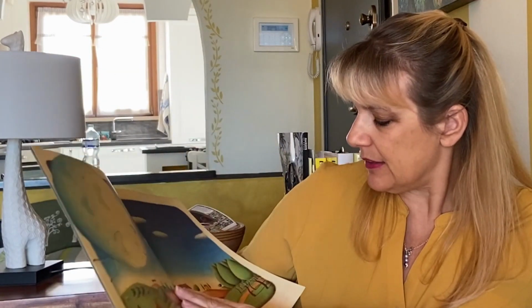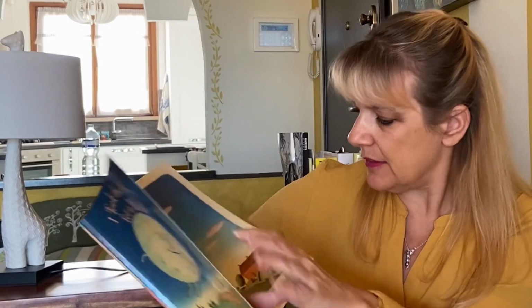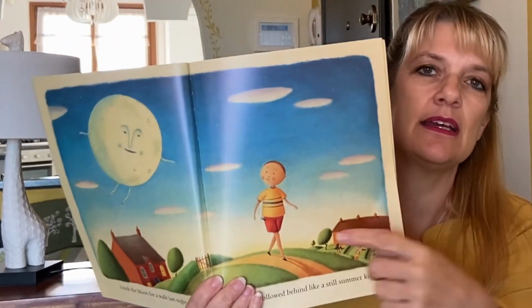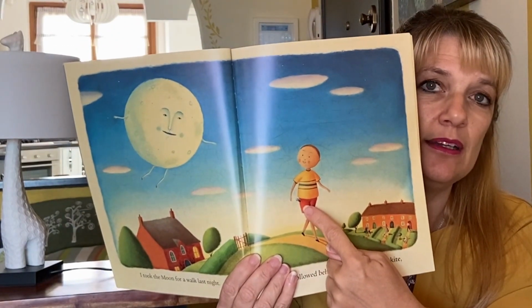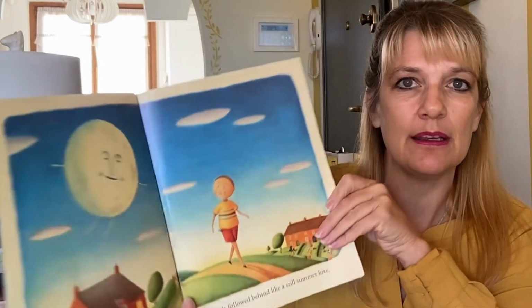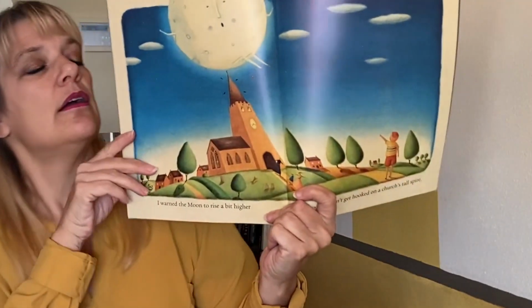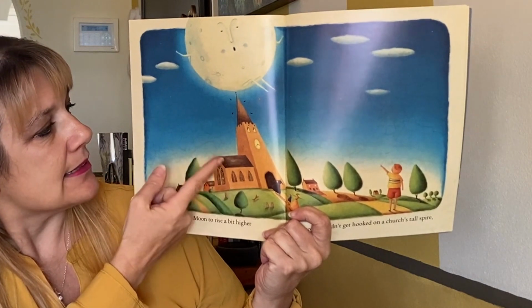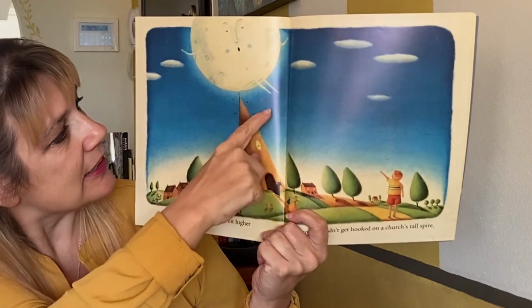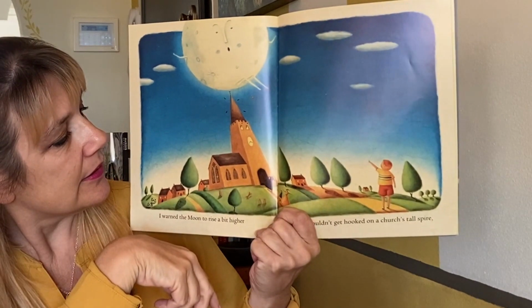Just to show you real quickly the link, we can see that in this very first picture, he has a flashlight in his pocket. All right, so he's already prepared for something, but that's like a little tiny detail that carries us through. And then we see when he's in the woods, he takes out his flashlight. And my favorite thing here is that the moon bumps his butt on the top of the church spire, which of course looks like a face, and he loses a shoe, right? And people around all the houses have these little faces. He loses a shoe. "I warned the moon to rise a bit higher so it wouldn't get hooked on a church's tall spire."